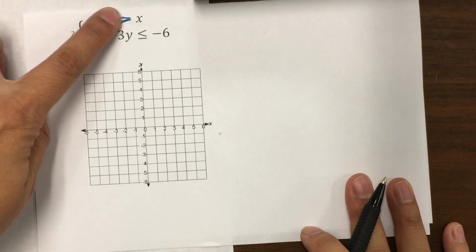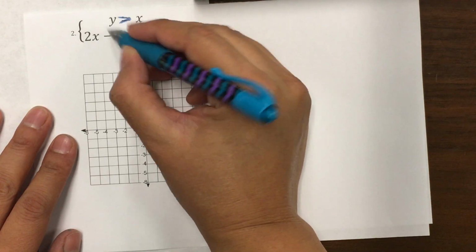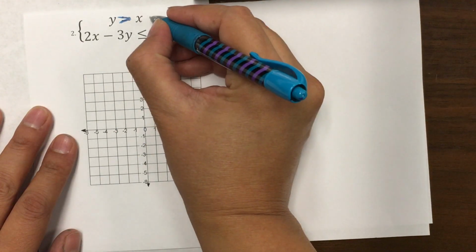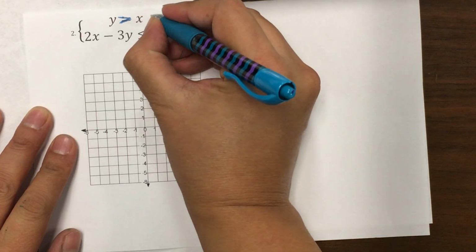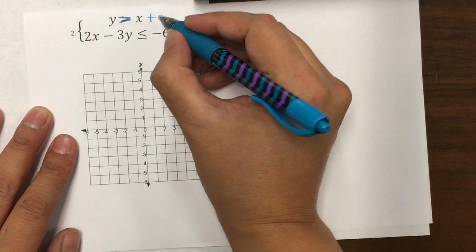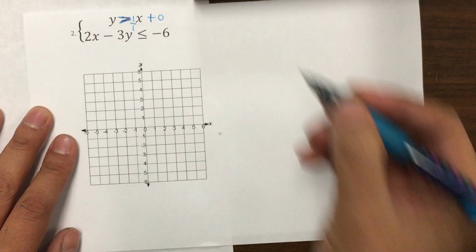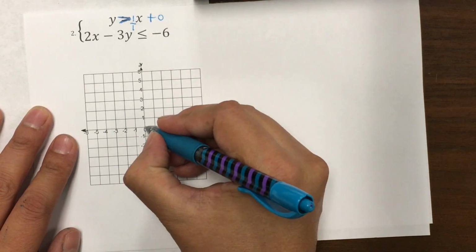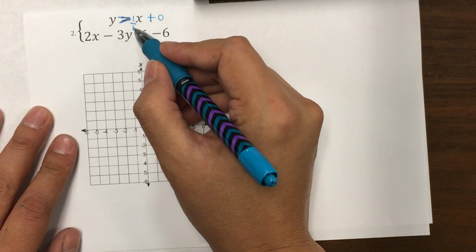We have y is greater than x. When we don't have an initial point, well, y is by itself, so that means it's in slope-intercept form. If we don't have an initial point or a constant number, that means we're adding 0. That's our initial point. And we don't have a slope, that means it's going to be 1 over 1. My initial point at 0 is the origin, and then it rises 1, it runs 1.